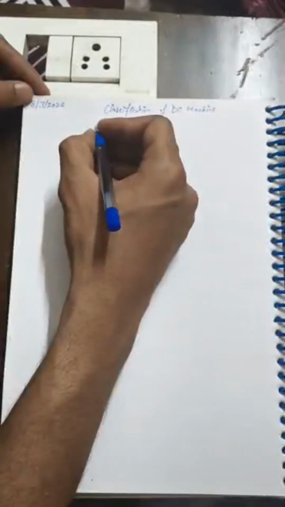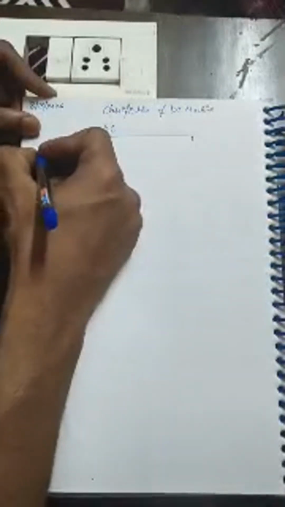So, for a reminder, we draw the diagram of the DC machine. We are firstly neglecting whether the machine is a generator or a motor. It has two types.